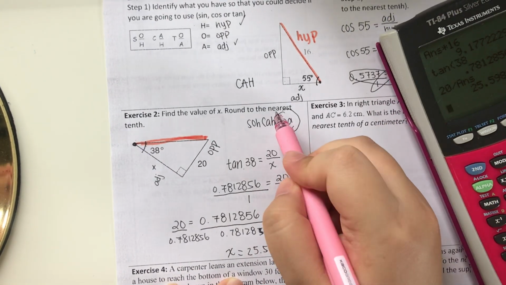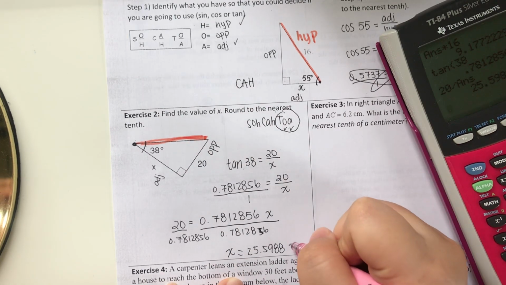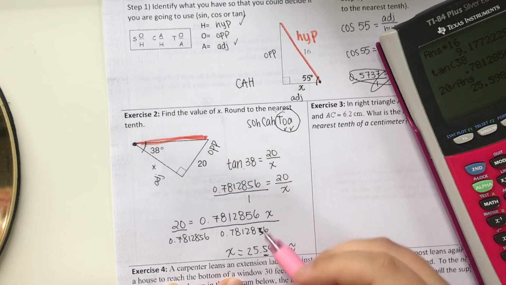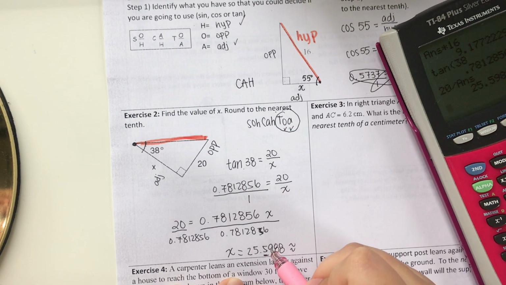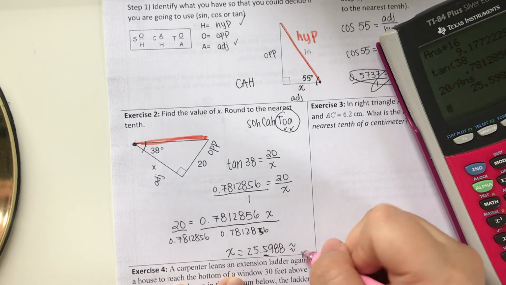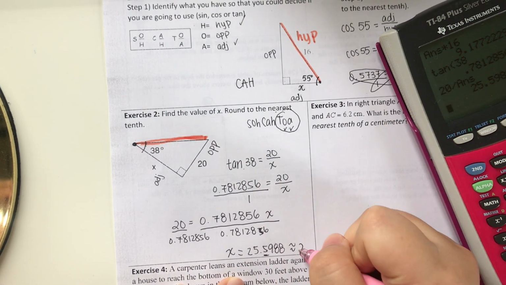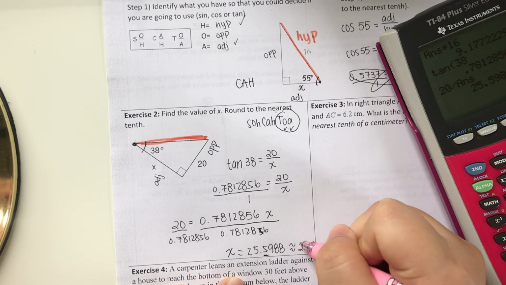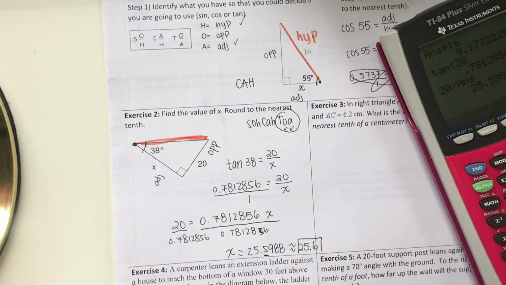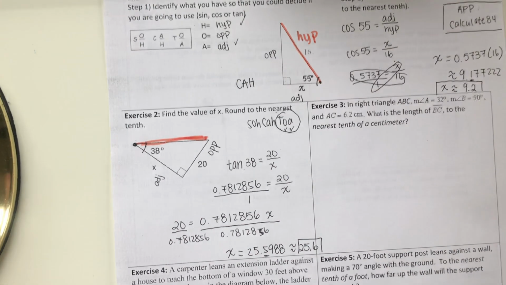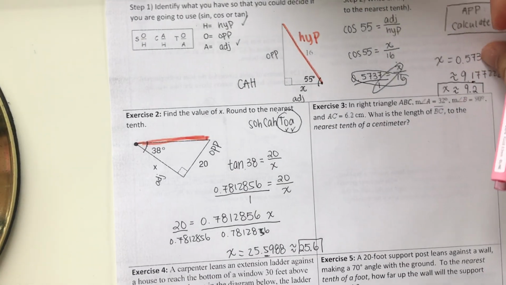I need to round it to the nearest tenth. Since 9 is greater than 5, I have to round up. So the 5 is going to become a 6. So my final answer is going to be 25.6.